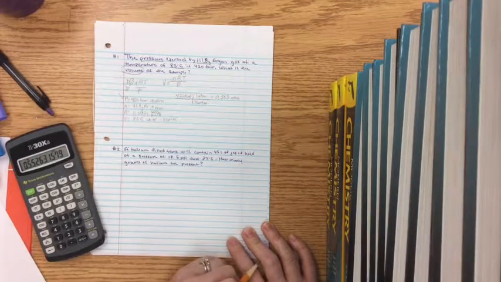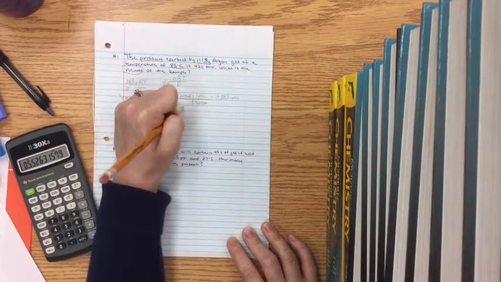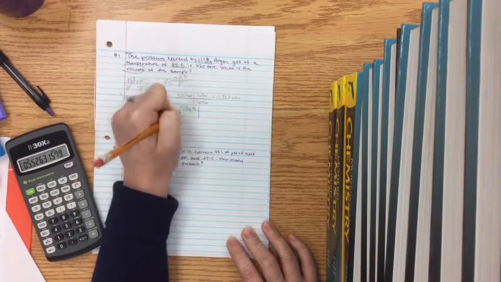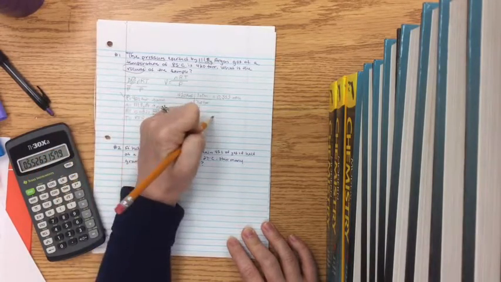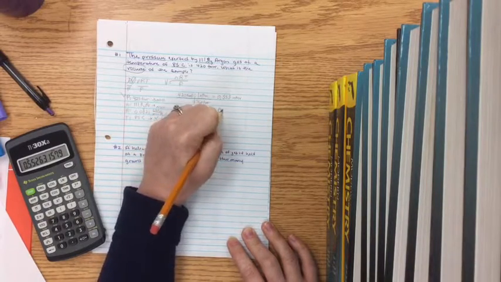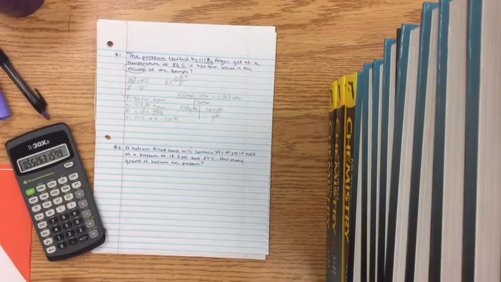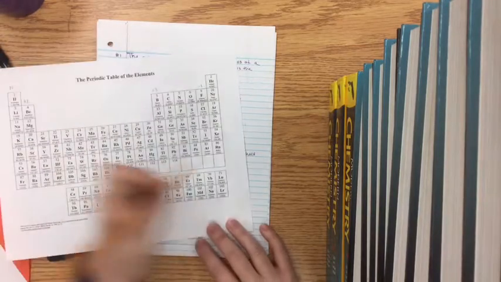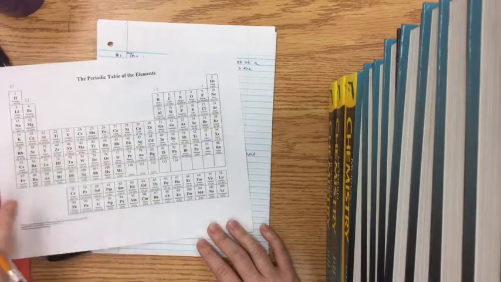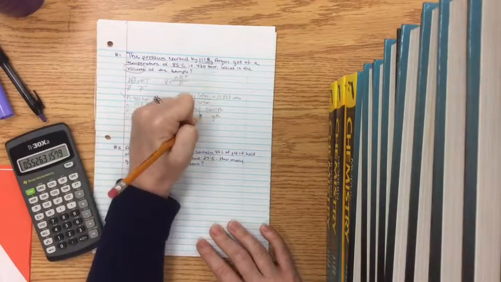I need to turn my grams into moles. So I have 111.8 grams of argon. This is just a gram to mole conversion, so grams of argon in 1 mole of argon. I've got to grab my periodic table to do that, and I see that for argon there are 39.948 grams in 1 mole.